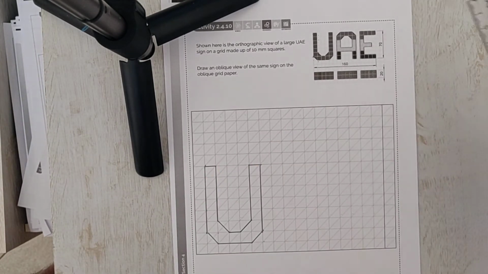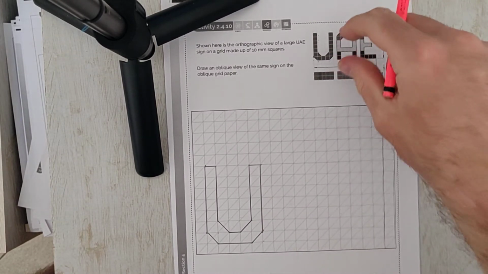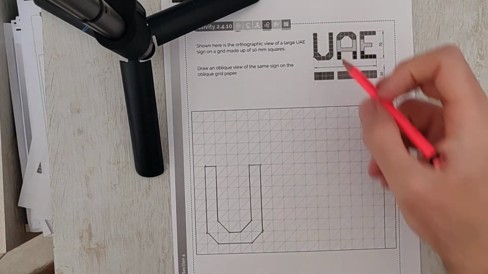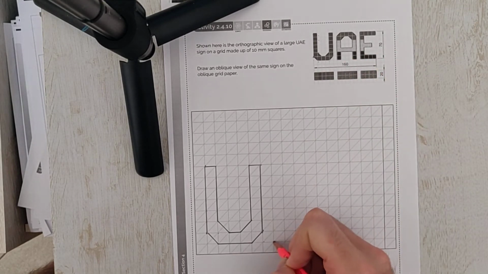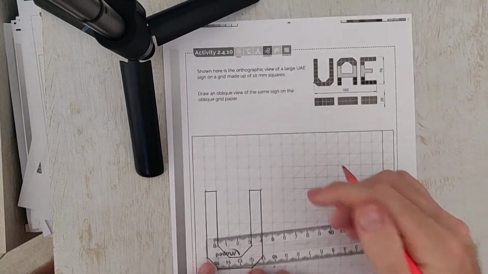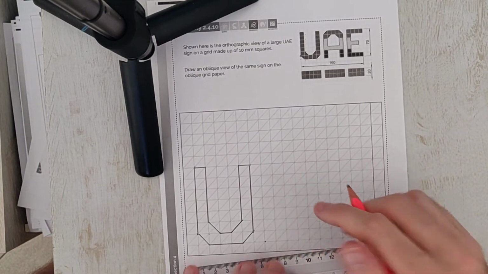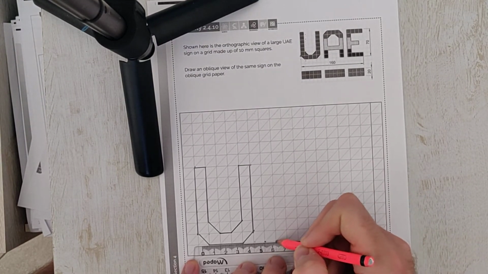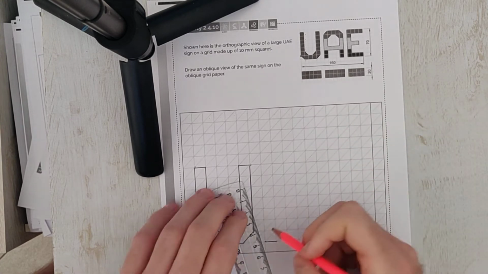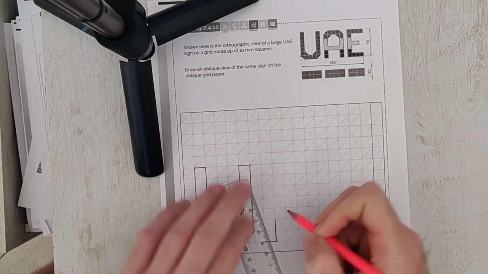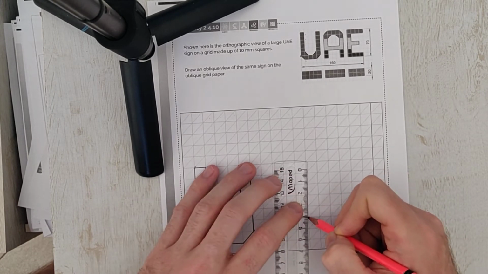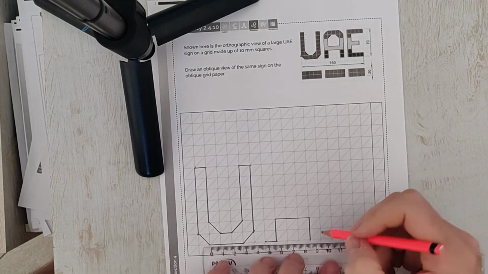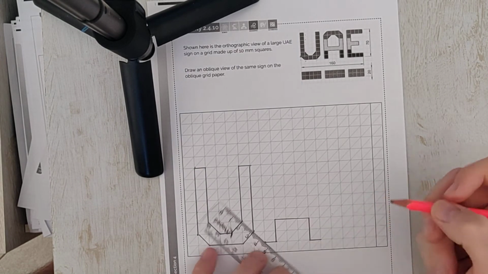So I'm going to do the A and the E next, okay? And I'm going to move a bit faster for these because it's just the same thing. You're just copying from here down to here. So I start with the bottom of my A down here, which will be this point here. Very quickly, I'm going to come over 1, up 2, over 3, down 2, over 1.